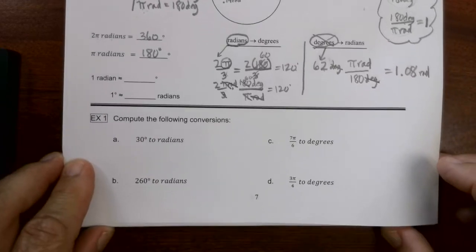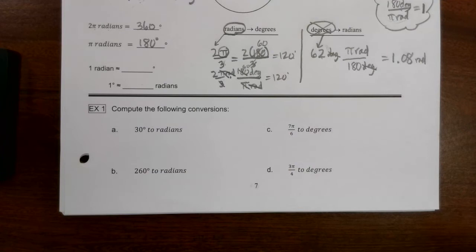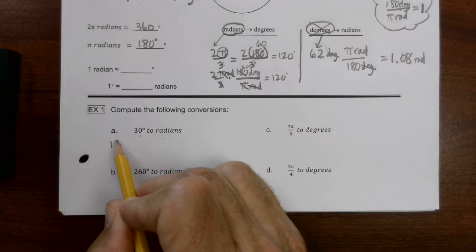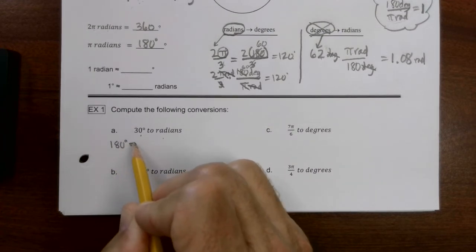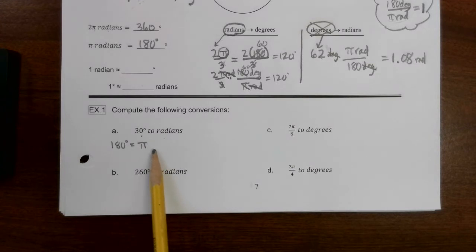So let's go ahead and tackle a couple sample problems before you guys dive into your somewhat simple homework assignment. When I say simple, it's just short, and it's just this exact strategy right here. So look at, we got 30 degrees, and they want us to convert that to radians. Well, one method would be to just go like this. I know that 180 degrees equals pi radians. Notice how I'm leaving the word radian off.